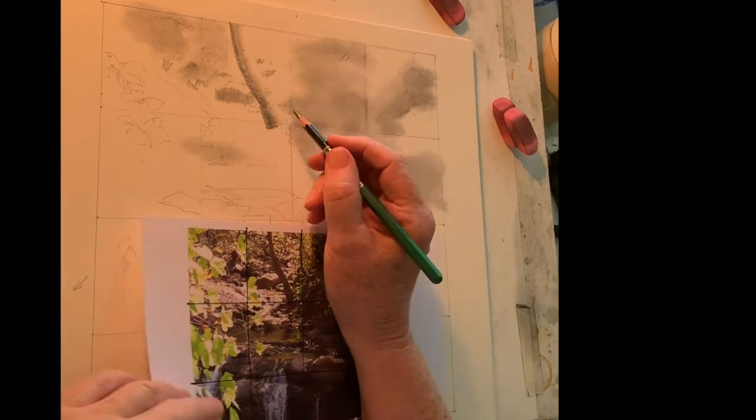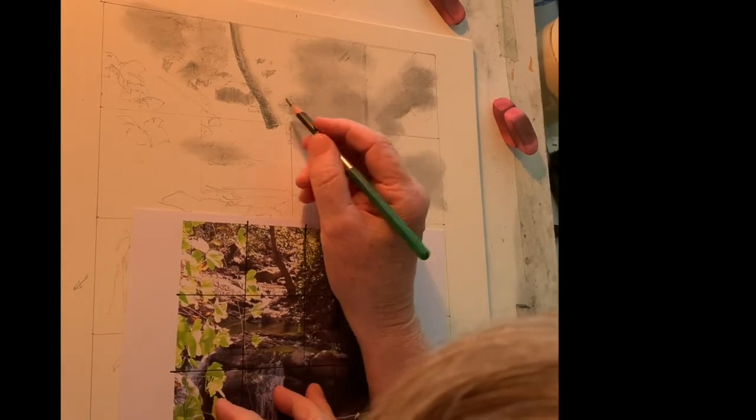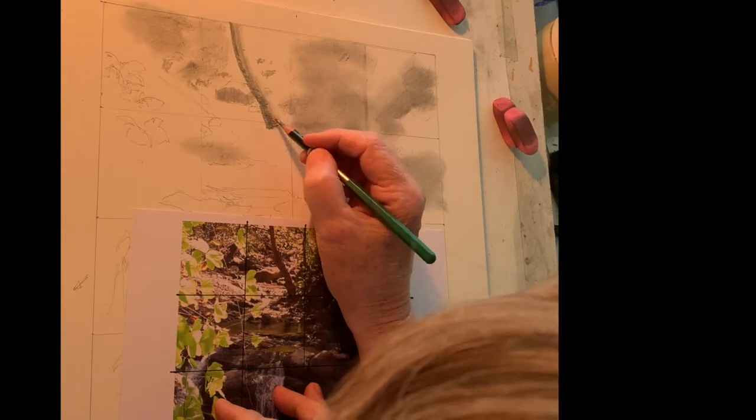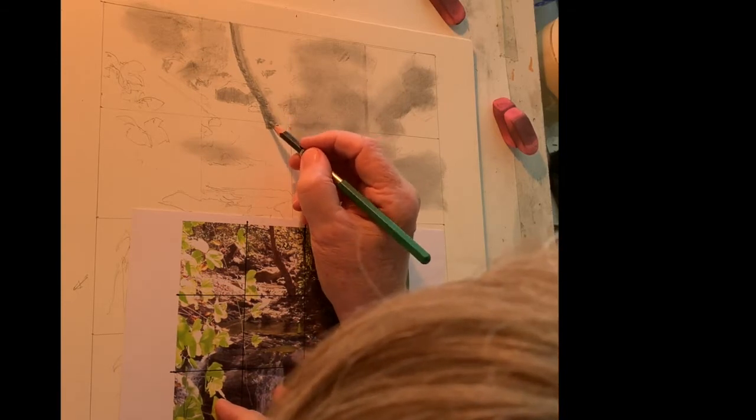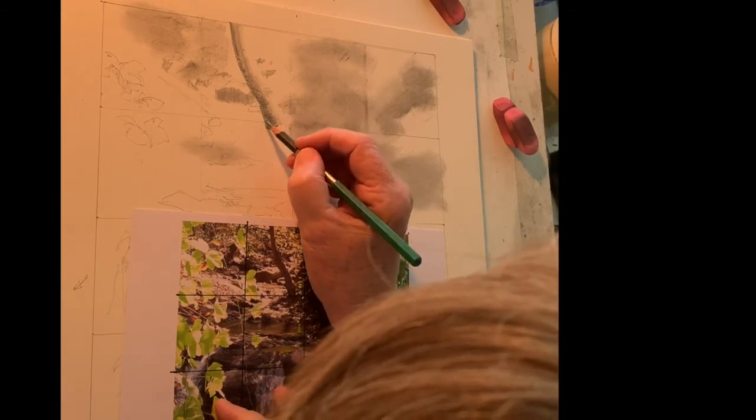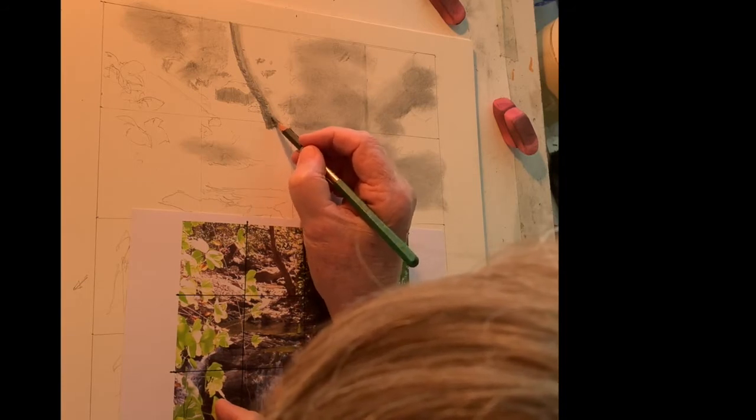I'm contouring my drawing lines here with the shape of the object, so instead of just going straight across, I'm curving it to give that feeling of roundness.